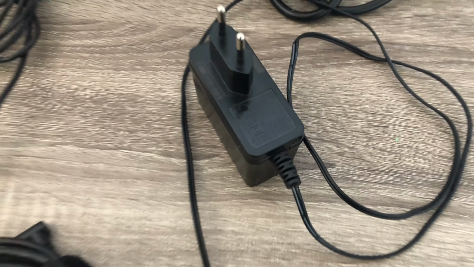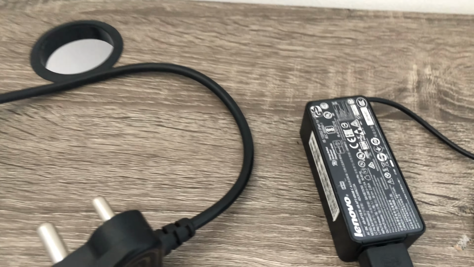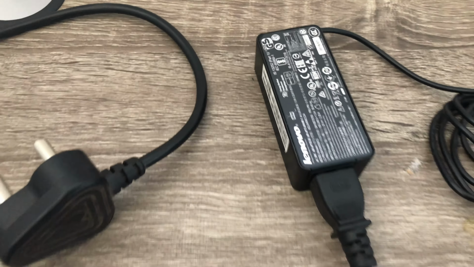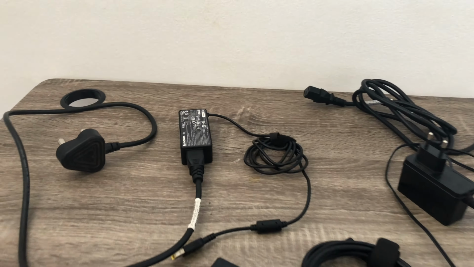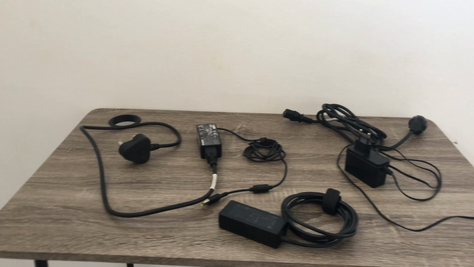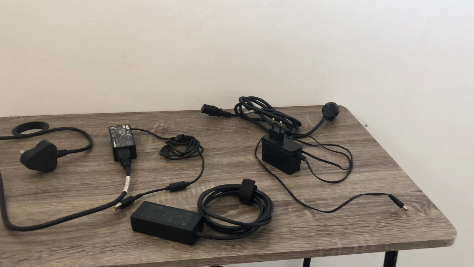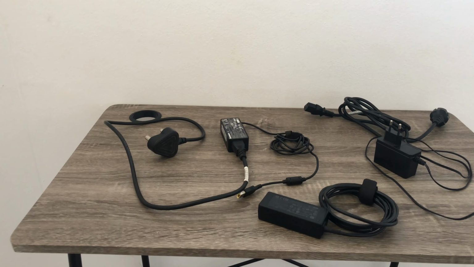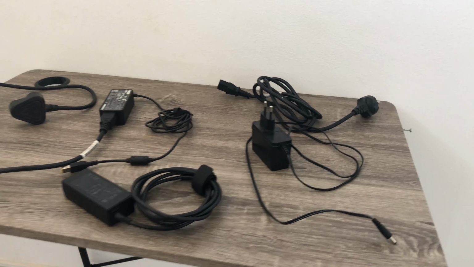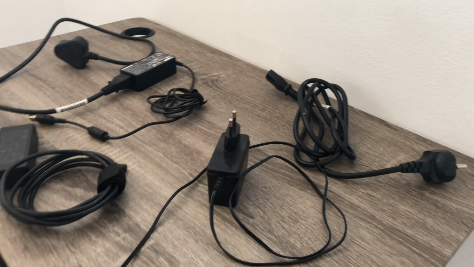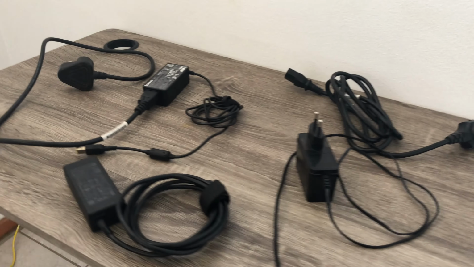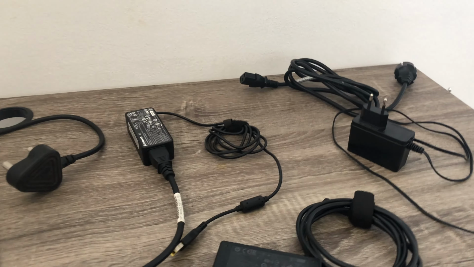This is for the router, and this is for the Lenovo desktop that you've seen, the mini PC, that brought us here. That one on the side is to power on the printer. Just make sure that when you get these peripherals, if they need power, you have its power input so that you get it powered. It works.